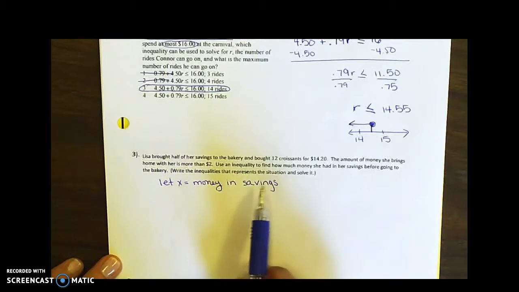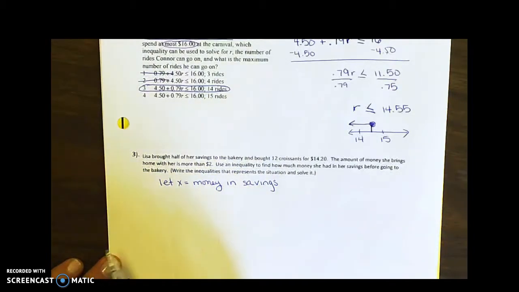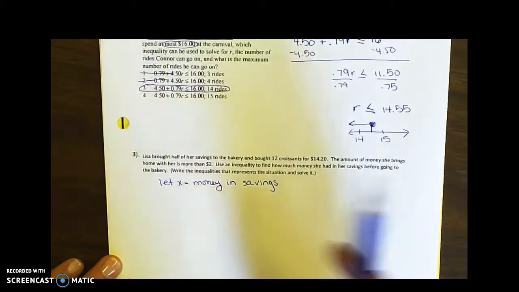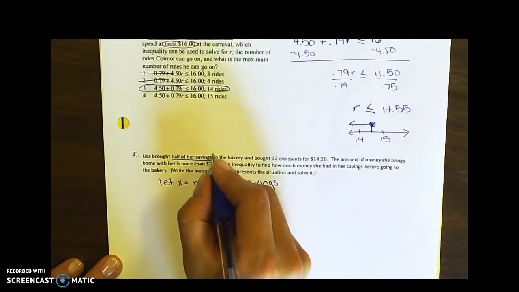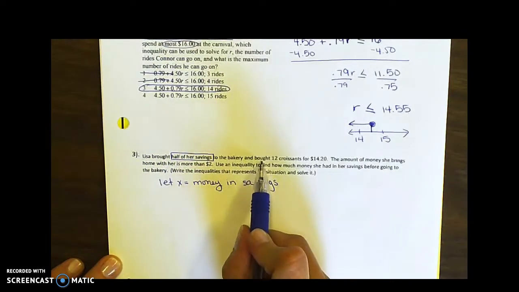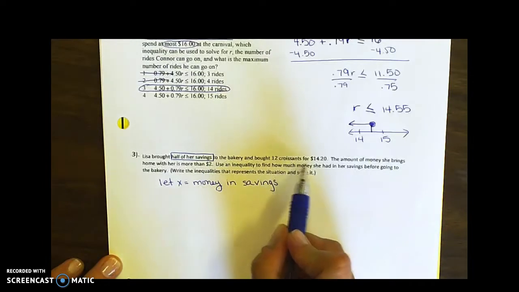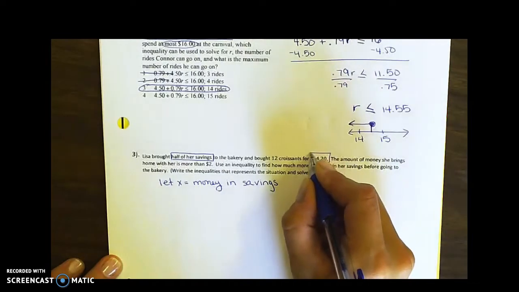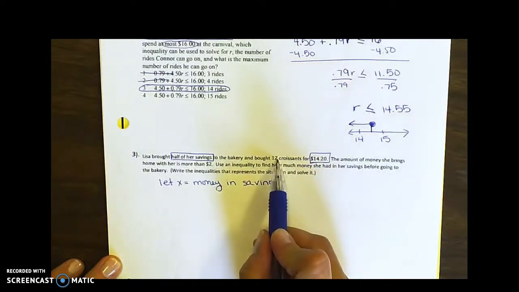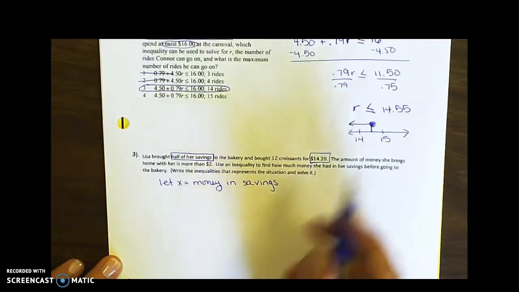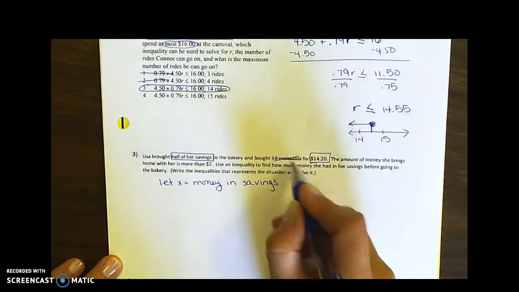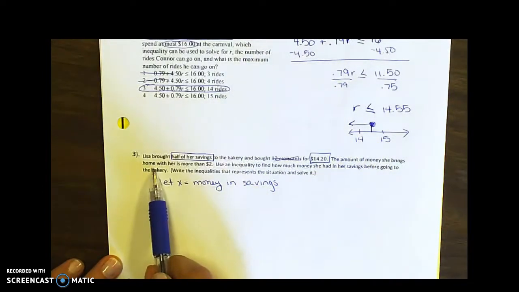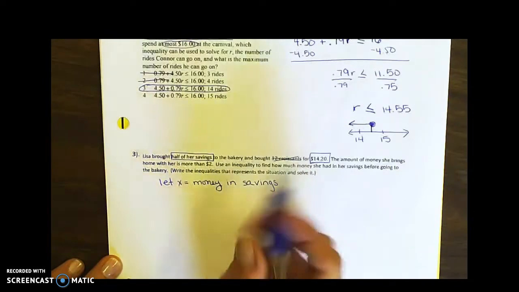Okay, so now that we have the main idea, we're going to find how much money she has in savings. Let's go back up. Lisa brought half of her savings. Now that's important. She brought half of it with her to the bakery, and she bought 12 croissants for $14.20. So $14.20 is how much she spent. We don't know the cost of each croissant, but we know all together they equaled $14.20. So 12 croissants is the same thing as the $14.20 there. The amount of money she brings home with her is more than $2.